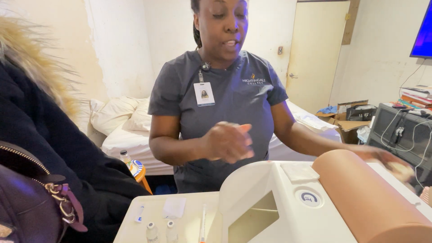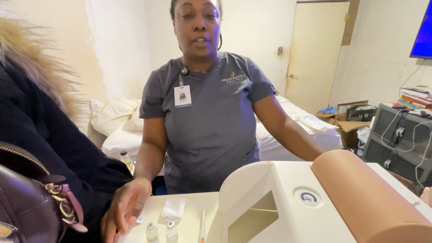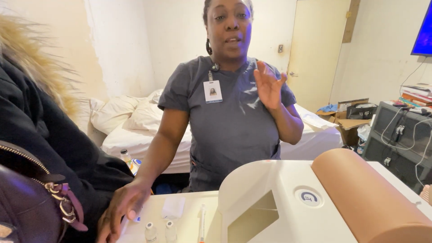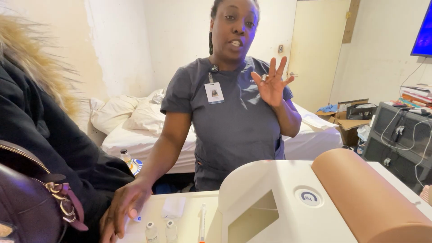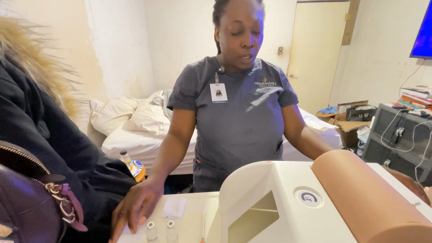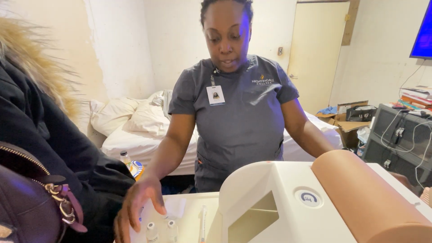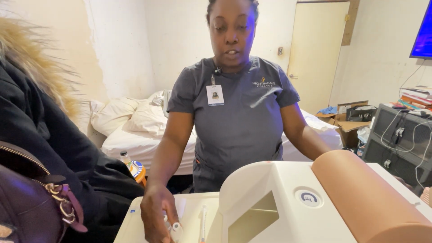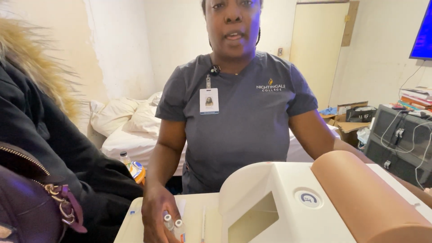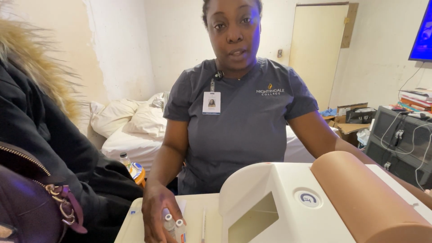Alright, so before I get started, I am going to list out the 6 drug rights, which is the right patient, the right time, the right dose, the right medication, the right route, and then the right documentation. Next, I would compare the medication given to the patient's MAR to determine I have the right doses and the orders that the patient will be receiving.